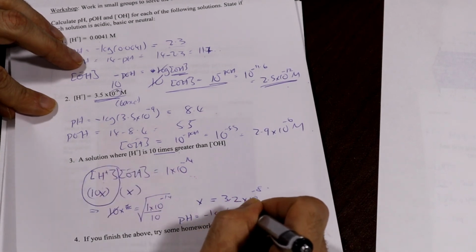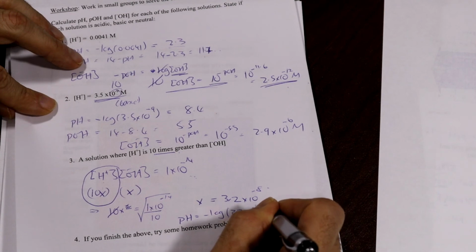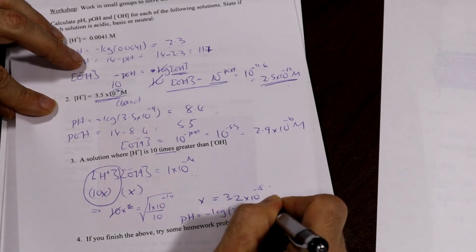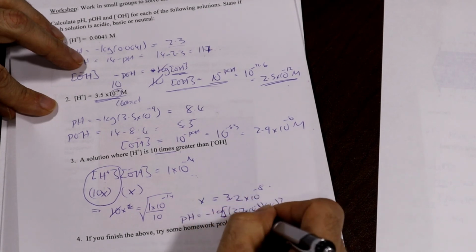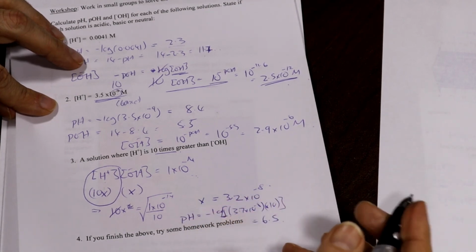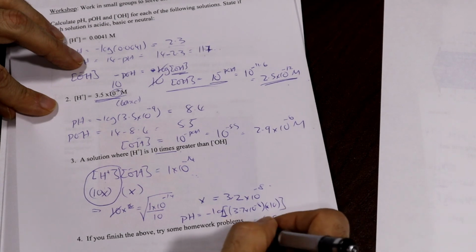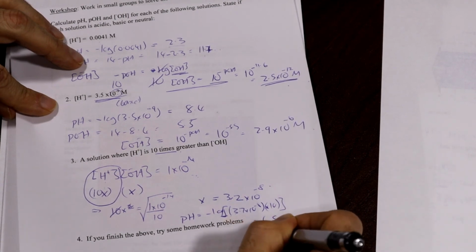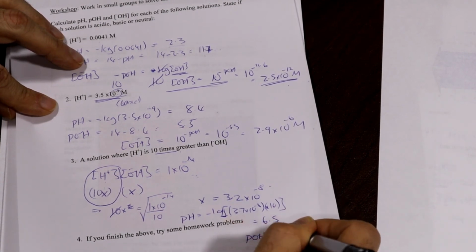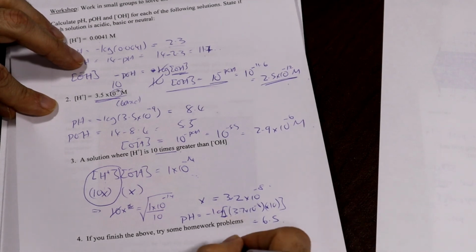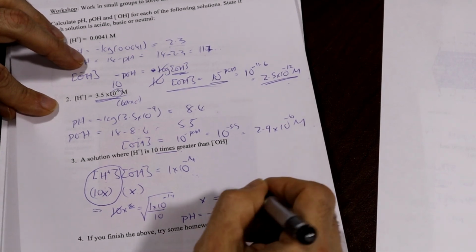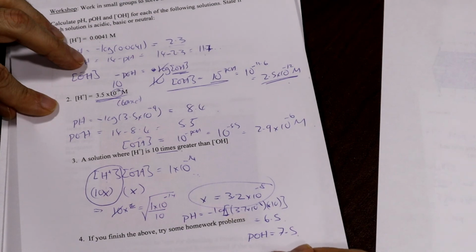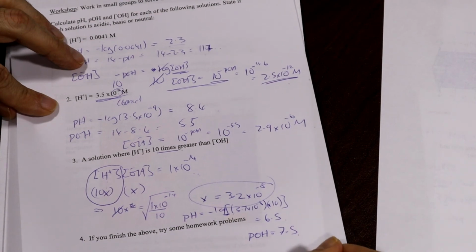So 3.2 times 10 to the minus 8 times 10. That makes sense. All right. 6.5. If we think about it, 6.5 plus 7.5 is 14, so pOH is 7.5. OH minus concentration equals x, which is this number, 3.2 times 10 to the minus 8.